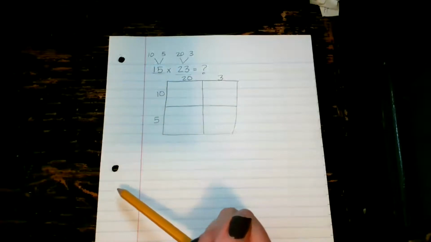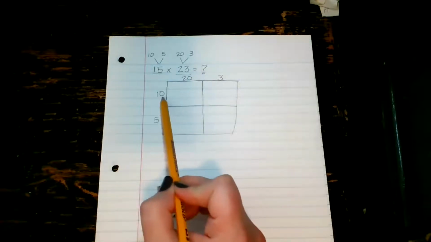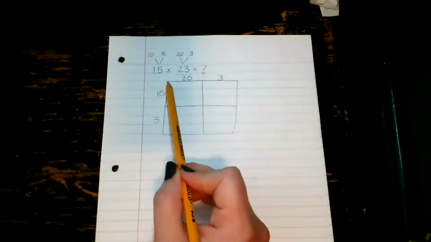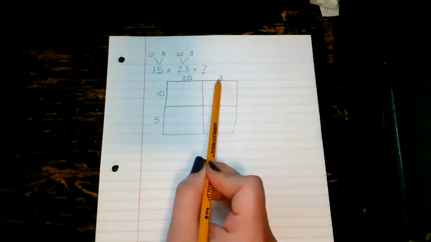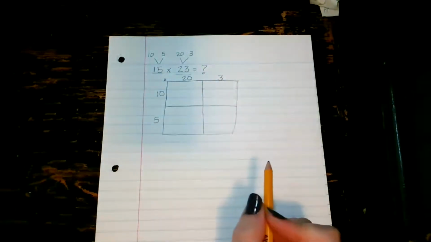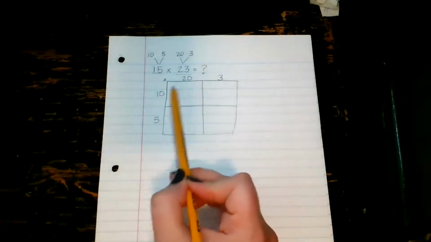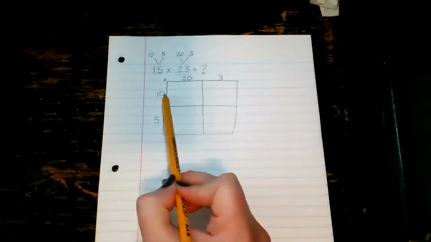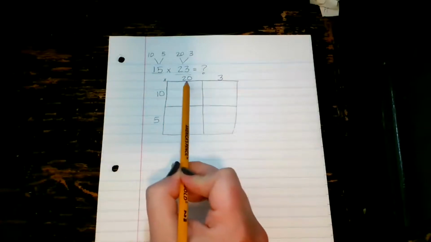I'm ready to multiply. So like we talked about in class, we're going to take that top digit, that 10, and we're going to go 10 times this, 10 times that. Sometimes in the past, we put the multiplication symbol there just to remind us that we're going to multiply. So the first is 10 times 20. Well, we've been working on multiplying by tens and hundreds, okay?